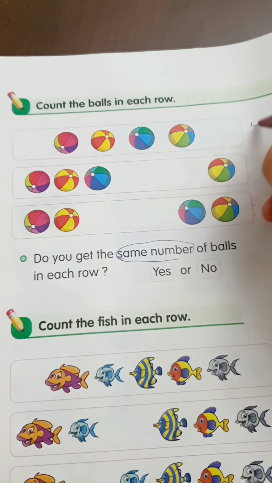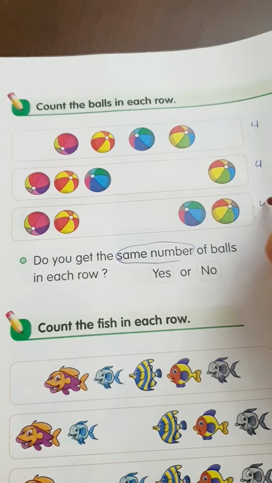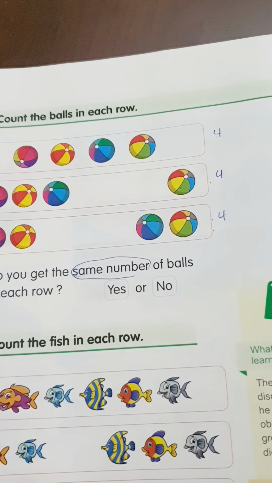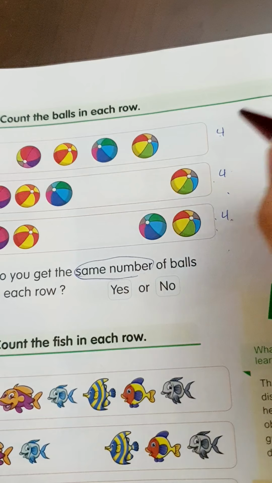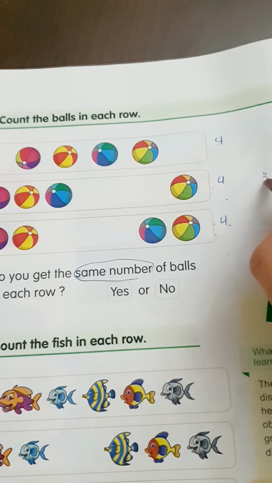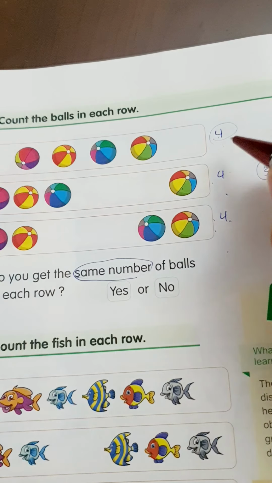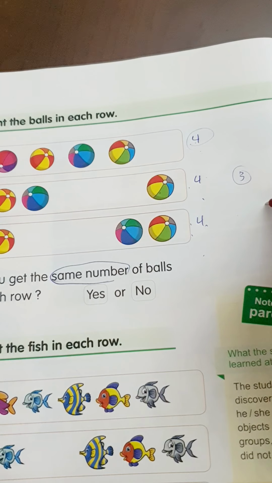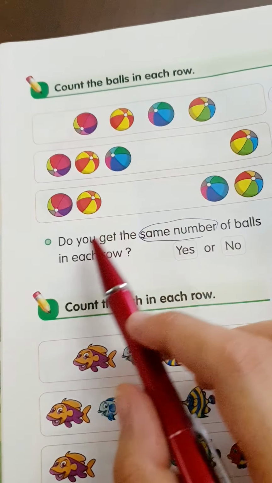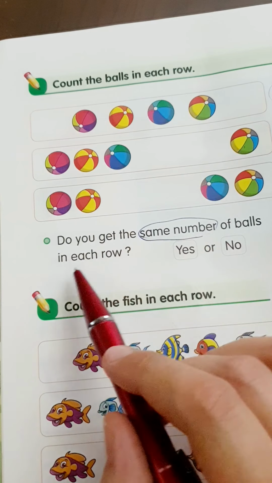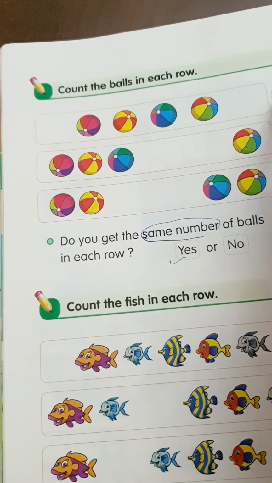Here we have 4, and here we have 4, and here we have 4. So we repeated number 4. It's the same again and again 4. But if we have here 4, and here we have 3. 4 and 3, the same numbers? Of course not. So, do you get the same number of balls in each row? Yes, we have the same number.